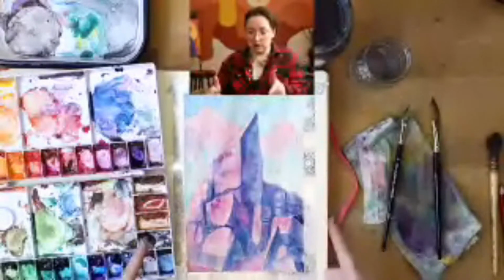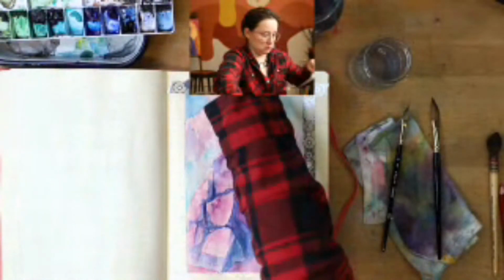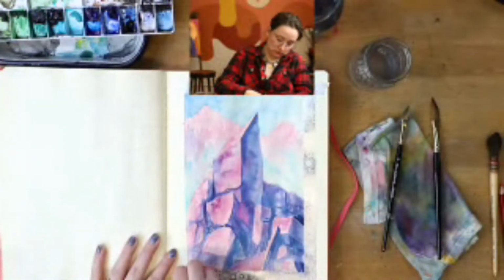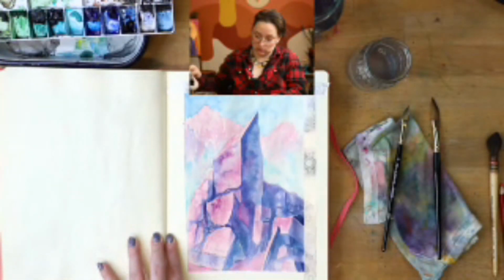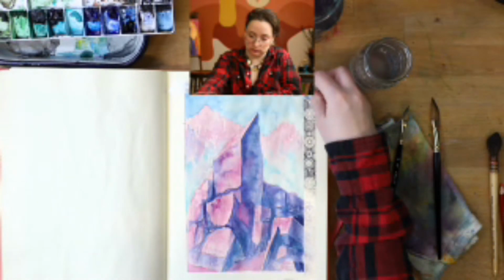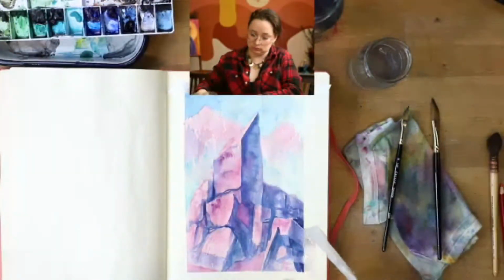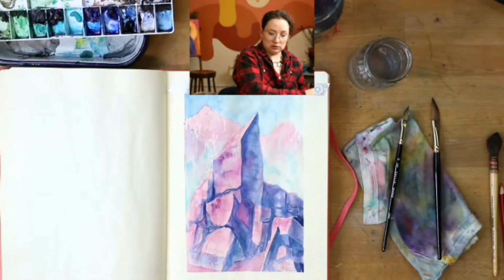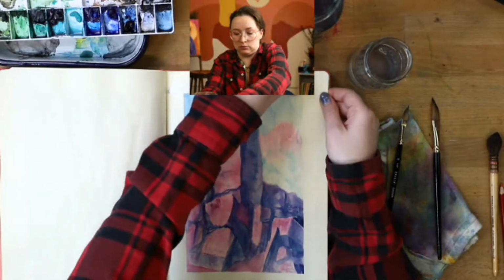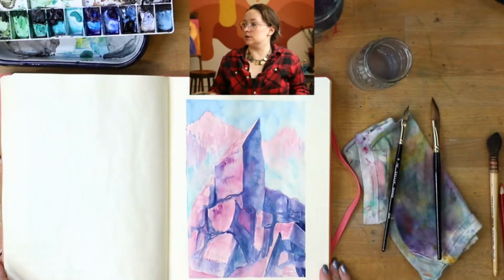I'm gonna roll with this. This is a solid entry. I feel like I'm gonna remove the tape. Remove the tape. All right. That is very satisfying.